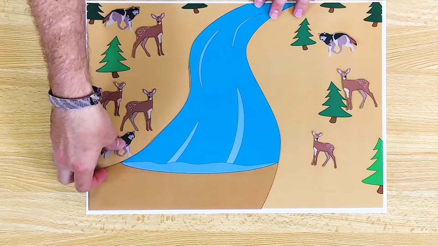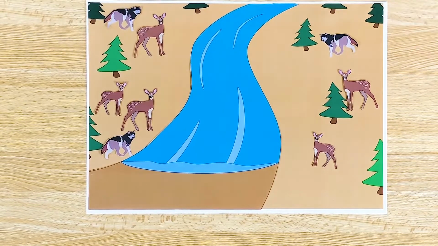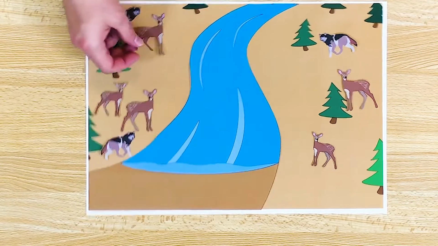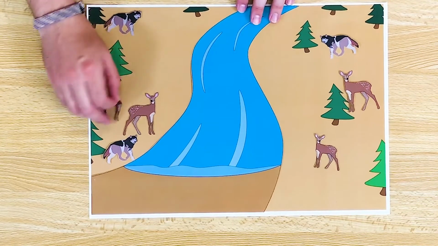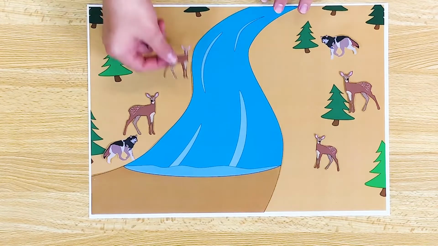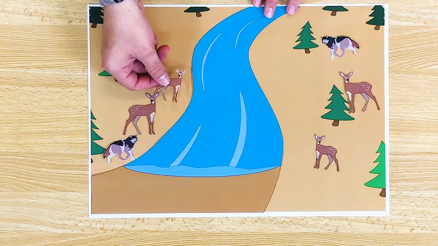Now, when they brought the wolves back, of course, some of the deer got eaten by the wolves. But more importantly, could the deer come and stay by the river all the time now?